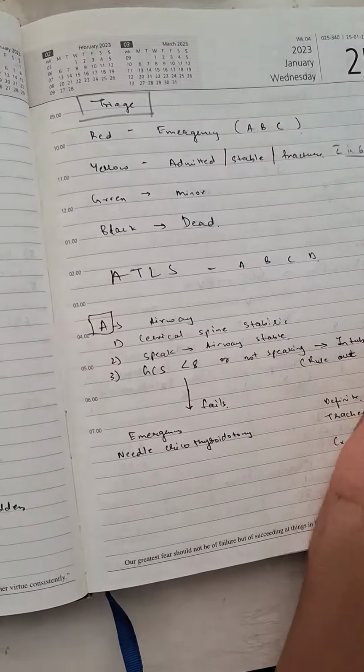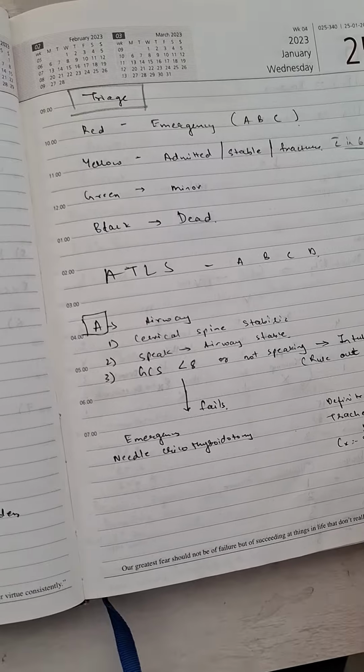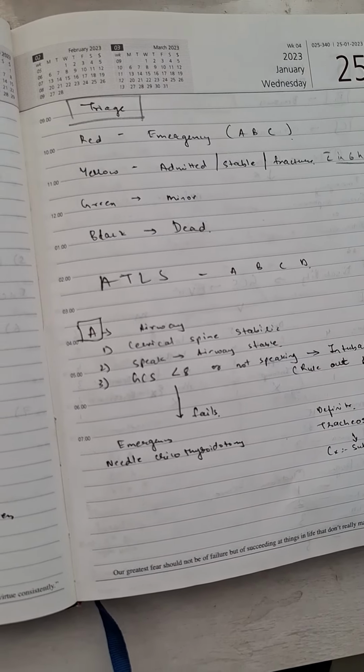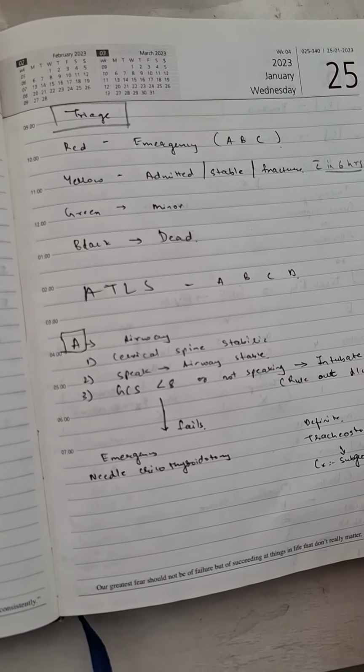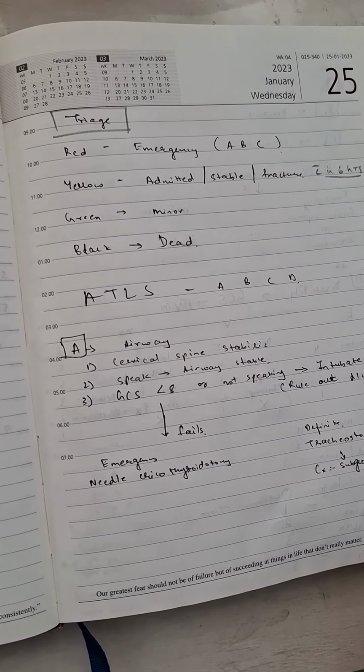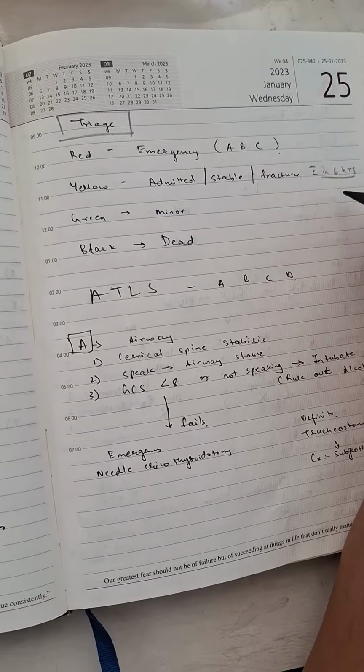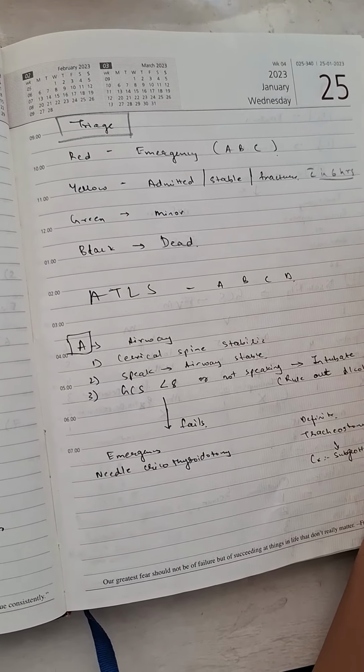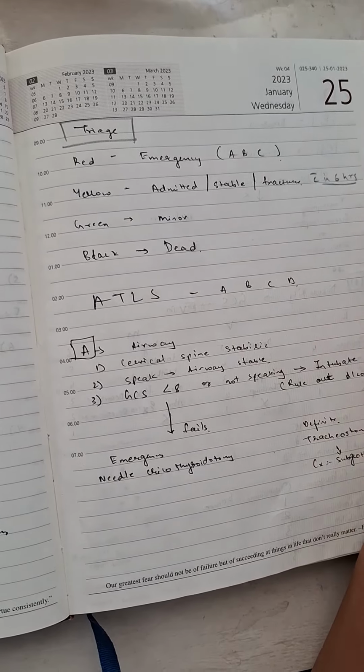The next topic is triage. Suppose a patient comes to the ER in an emergency, how will you triage? What numbering or color should you give to a patient to get treatment?